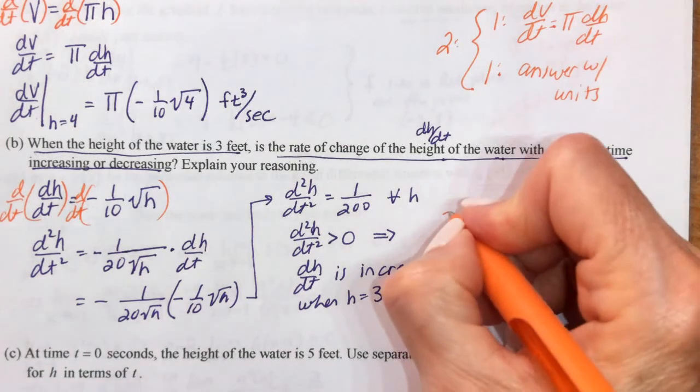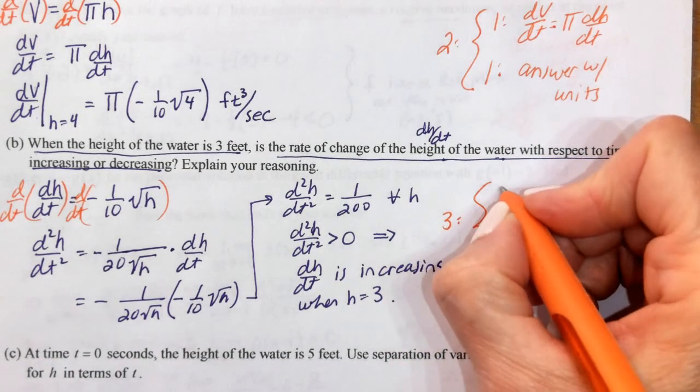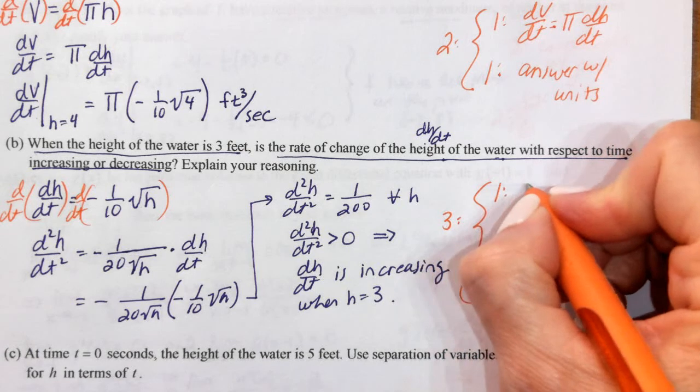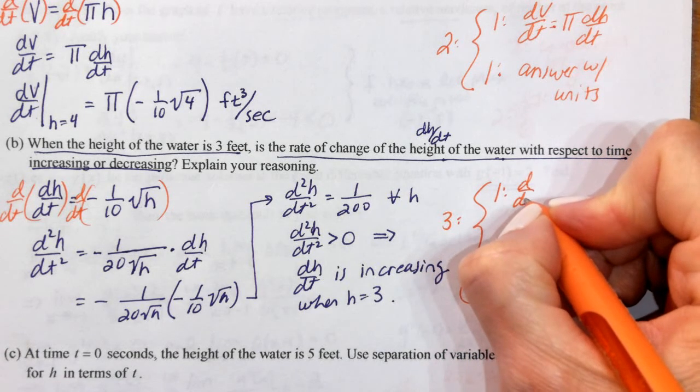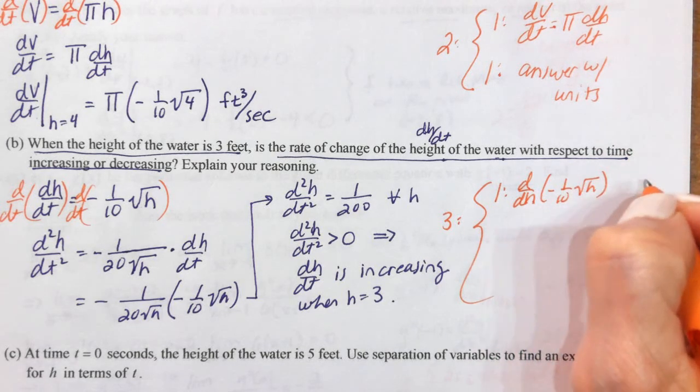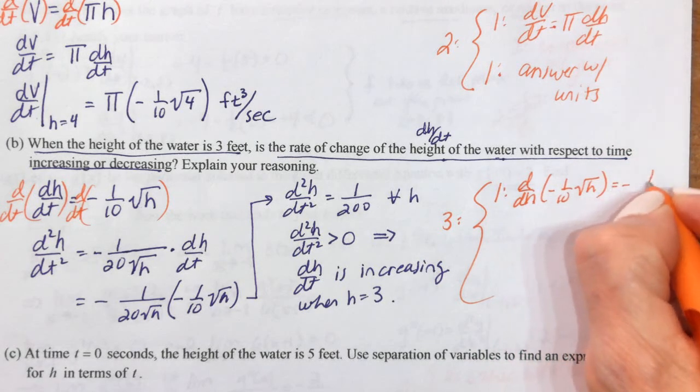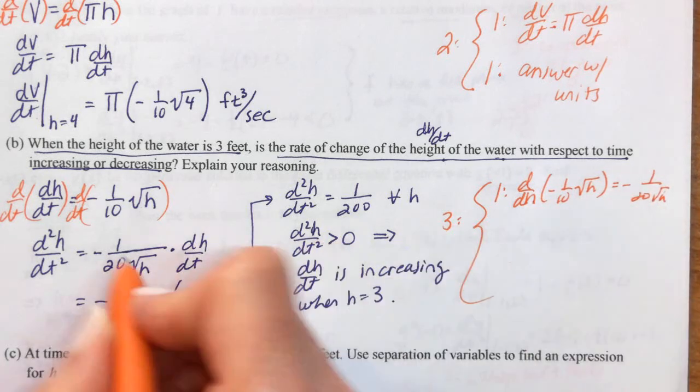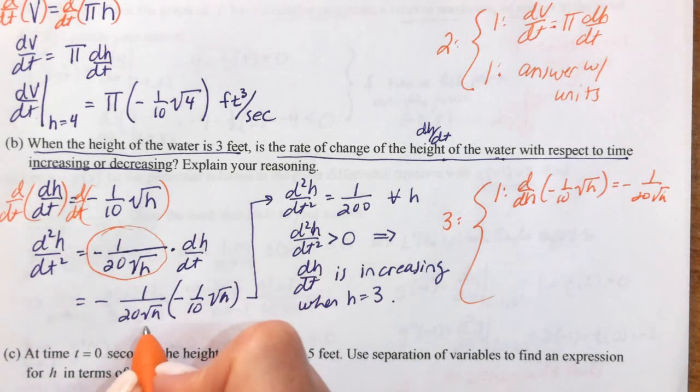How'd they score this? It was worth 3 points, and it was 1 point for the derivative with respect to h of that piece. So just for this piece here, that was worth a point.